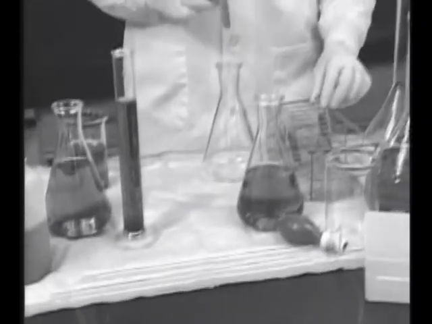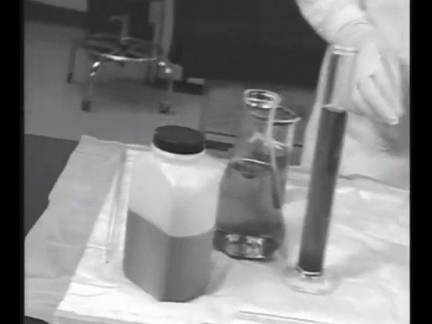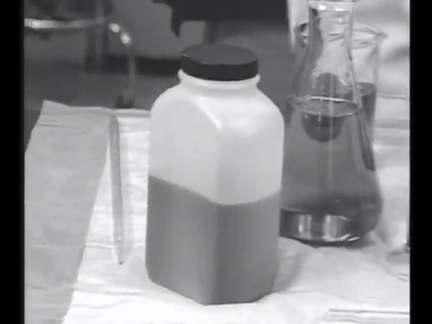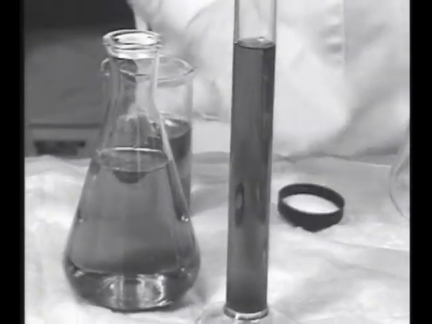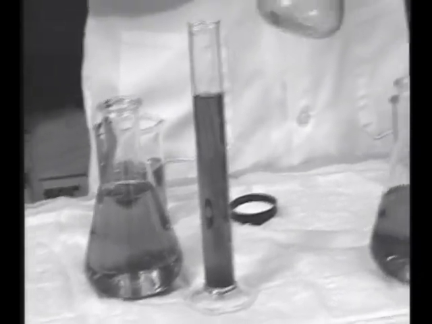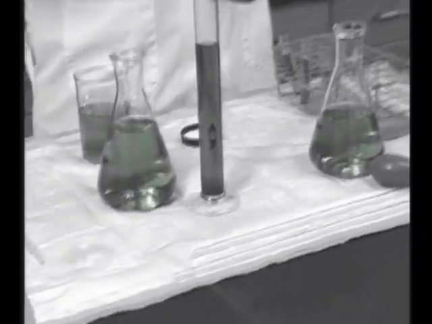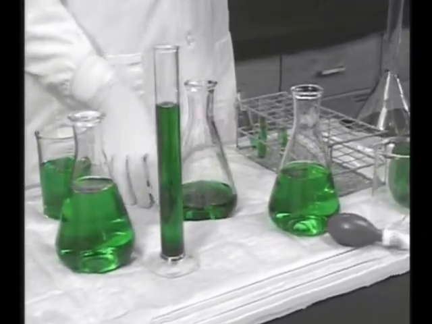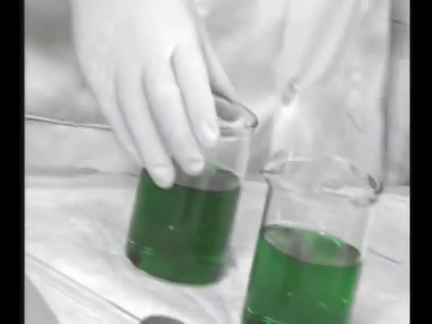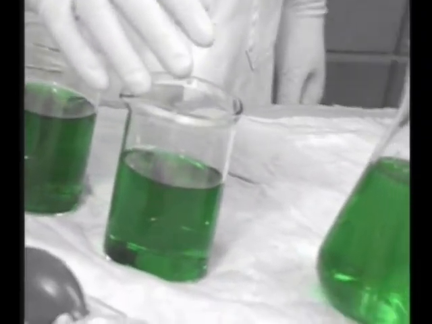Imagine, if you will, a laboratory where all of the chemical containers have no labels, where all of the measuring tools and vessels have no markings, and where all of the chemicals are the same color. There would be no way to tell which chemicals you are using.